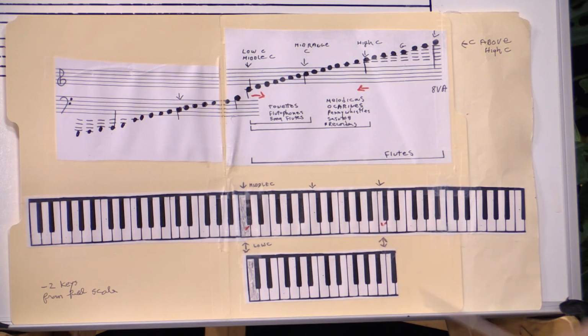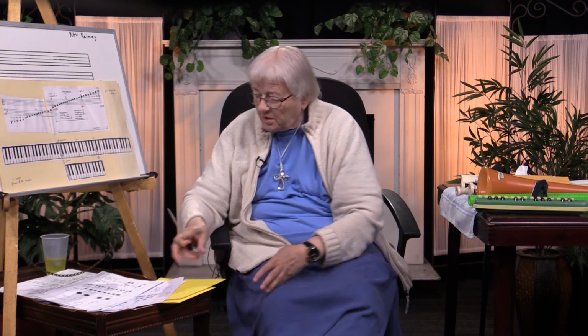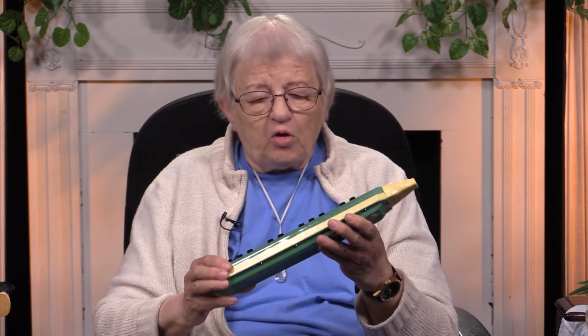And I want to point that out to you because I think it's important that you know where you are when you're playing. And when I teach, I always use a keyboard. If there's none available, I bring a chart. Or I bring a melodica. Now the melodica is like a keyboard, but you blow into it.